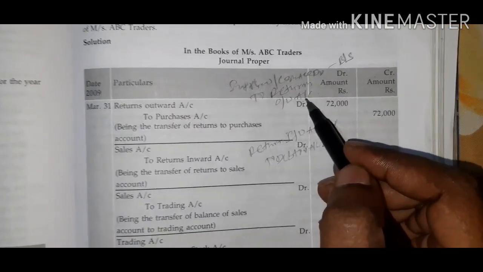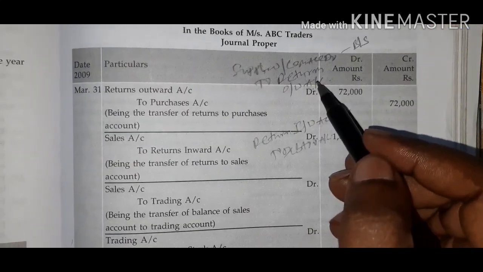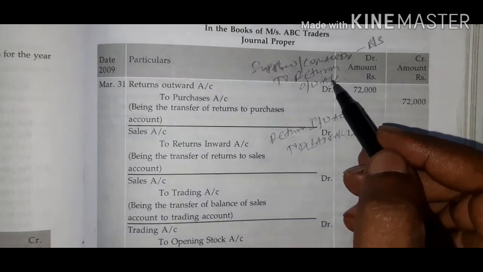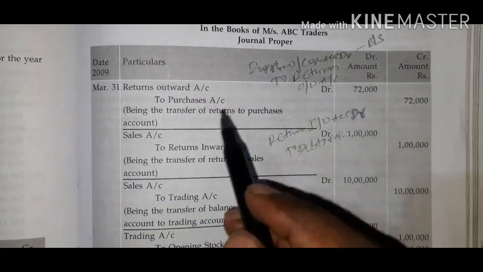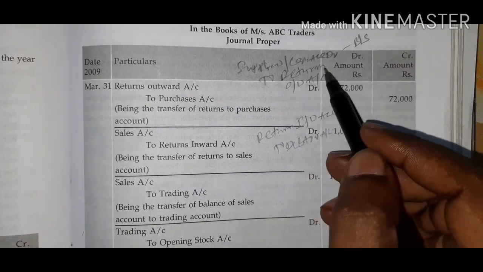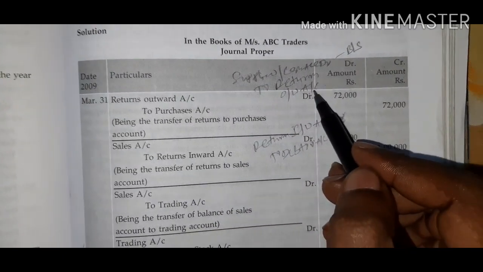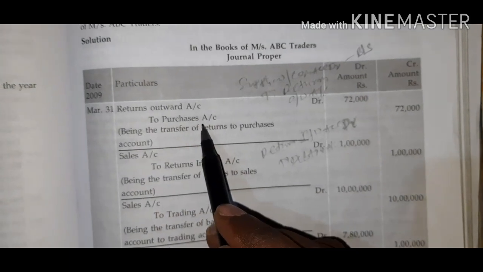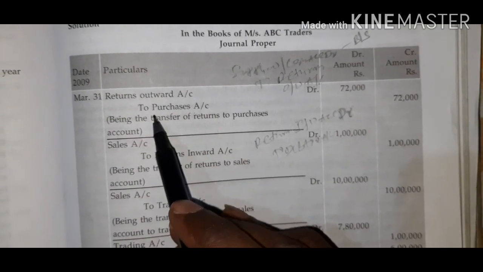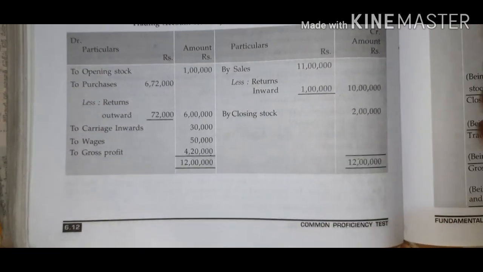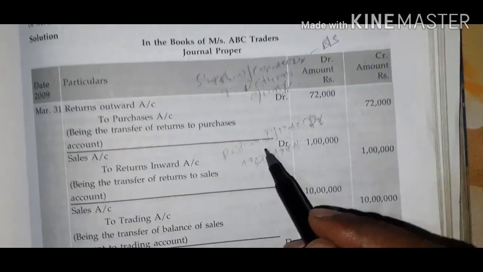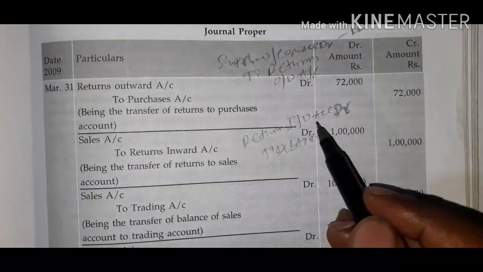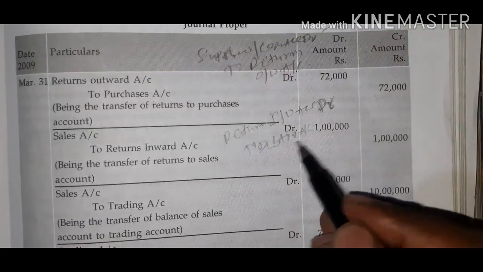Then return outward account balance is to be transferred to purchase account, friends. When it is transferred to purchase account, the purchase account balance will come down, friends. Then since return outward account is showing here credit balance, when it is transferred it will be debited. Then the entry is return outward account debit to purchases account. I repeat, friends, return outward account debit to purchase account, that is rupees 72,000. Then similarly sales returns. When sales returns take place, the entry is return inward account debit to debtor account.